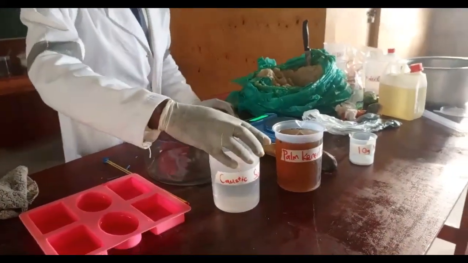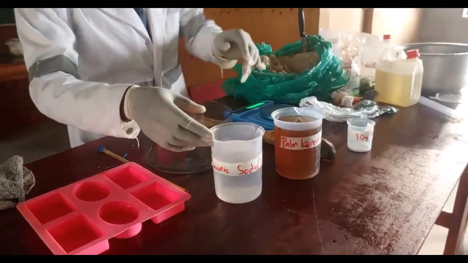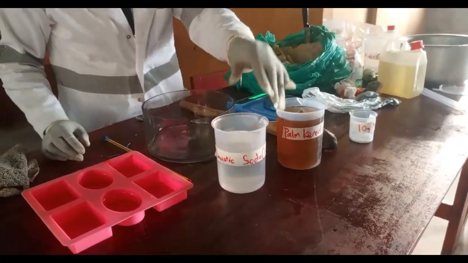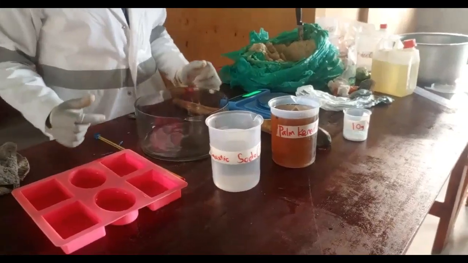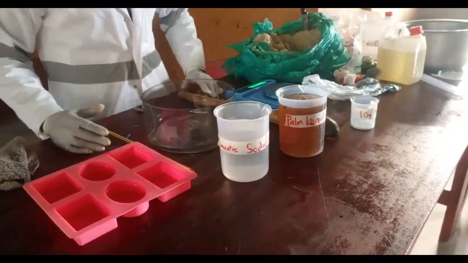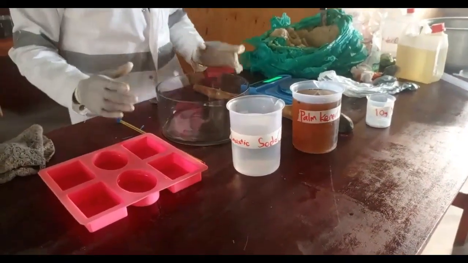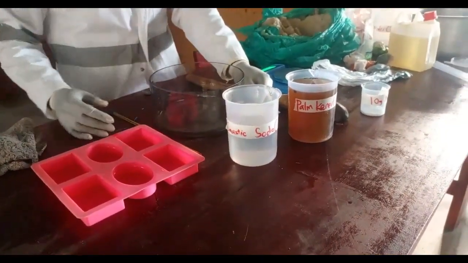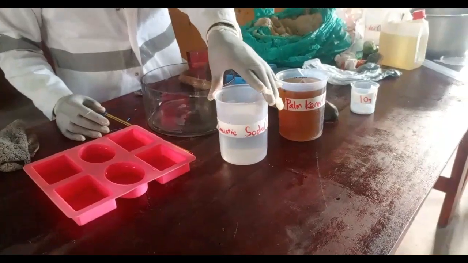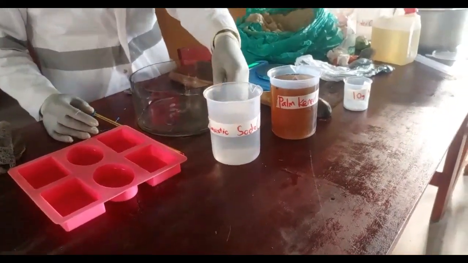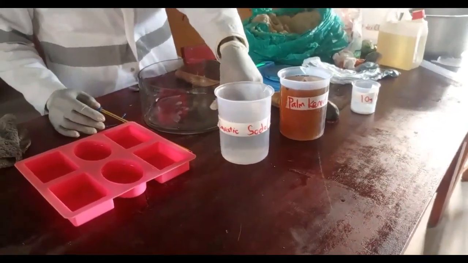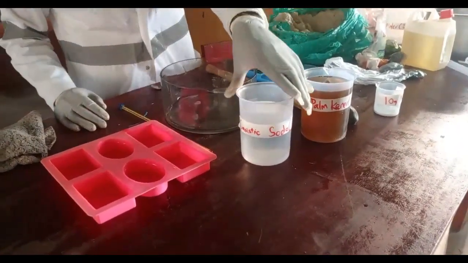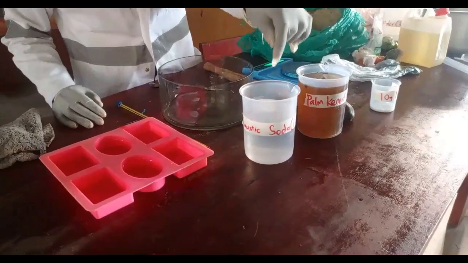Then we shall also be using this caustic soda, which we have already dissolved. Those who have not yet watched our sessions on how to prepare all these ingredients, we have them in our first session, where we are looking at how to prepare different ingredients for making bath soap. So if you want to know how much caustic soda we measured in how much water, please make sure you check our first video. You'll be able to see that. So this is our caustic soda that has been dissolved.